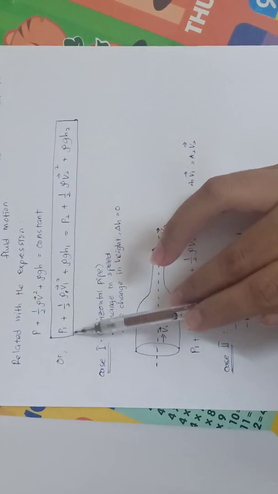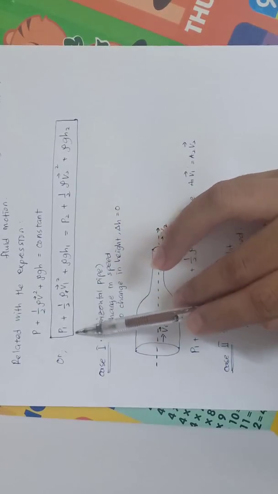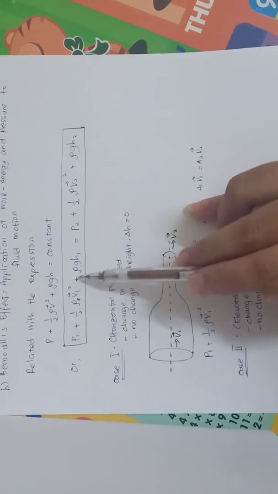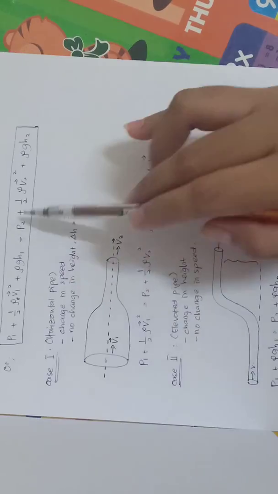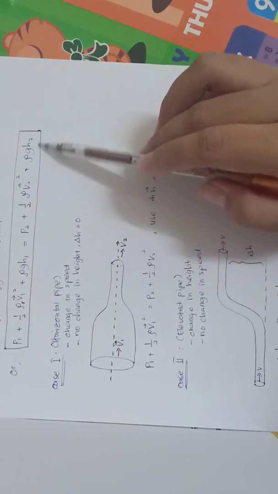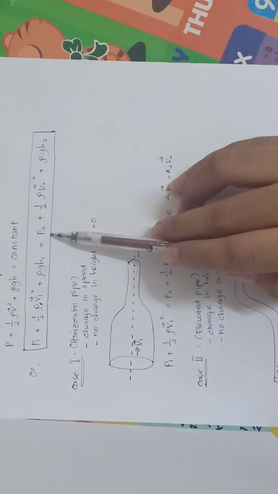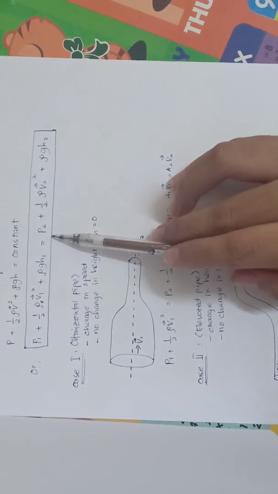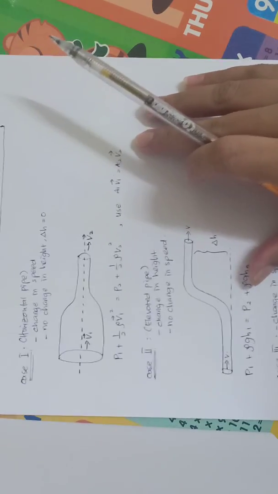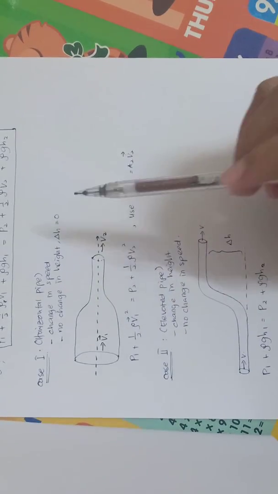So in full form you can write it this way: P1 plus half rho v1 square, where v is velocity, plus rho gh1, equals P2 plus half rho v2 square plus rho gh2. I think in the final exam this will be given, but you have to know how to use it, because the equation is quite long. There are actually three cases when you need to use this equation.